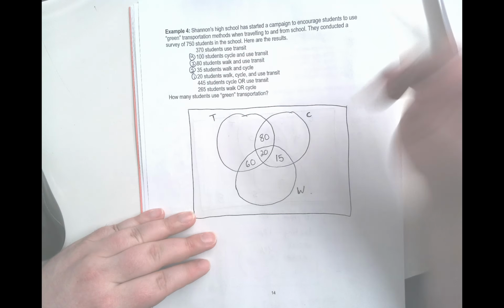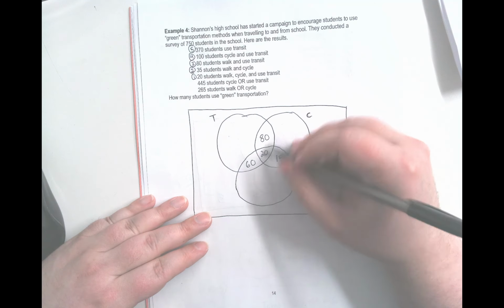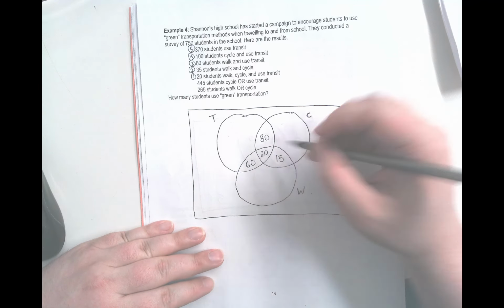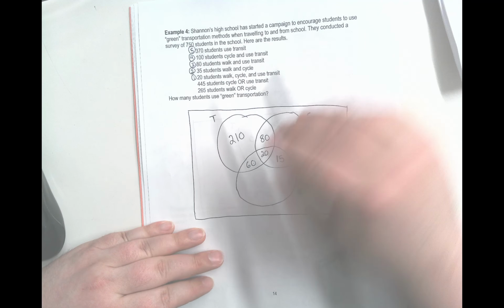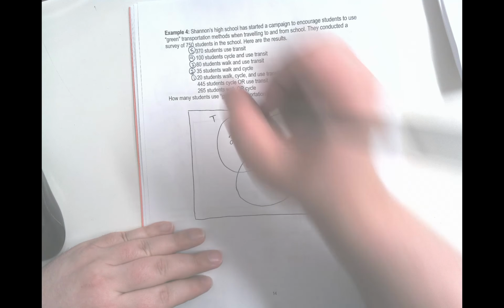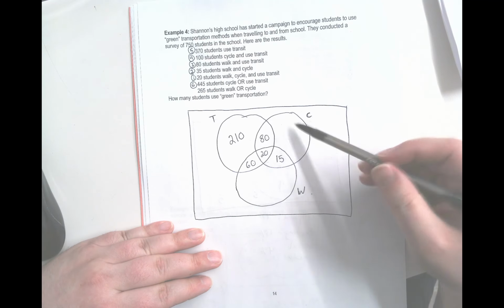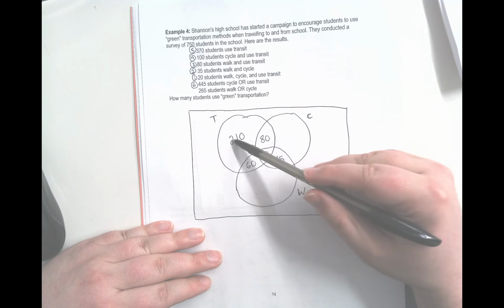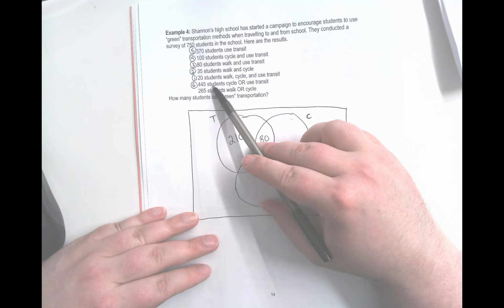There are 370 students in total that use transit. We've already used 80 plus 80 is 160. So when we subtract that, there are 210 students left over there. 445 students cycle or use transit. So what that means is when we add up the cycling and the transit, these 2 circles should add up to 445.